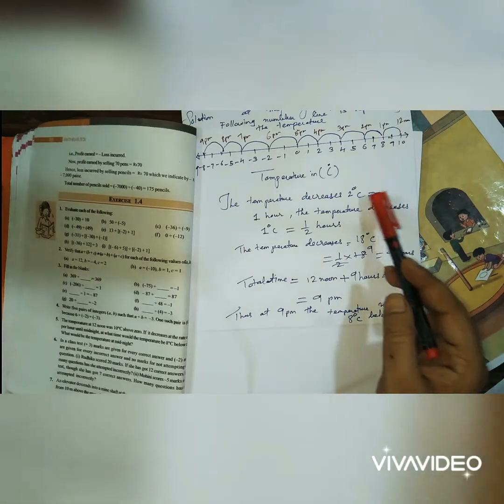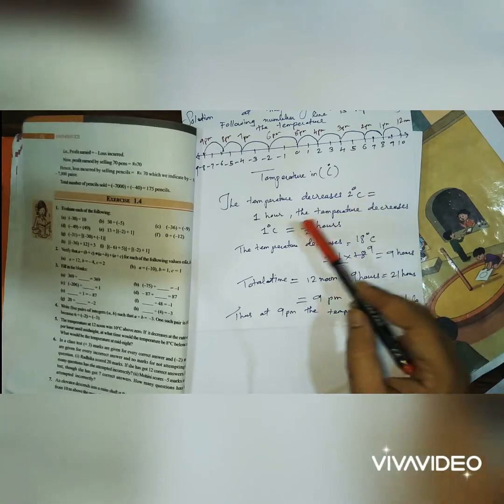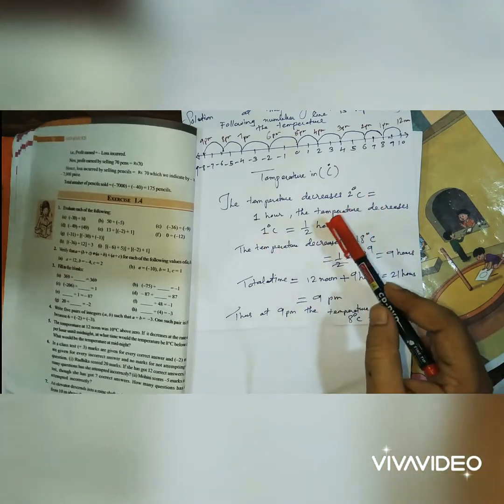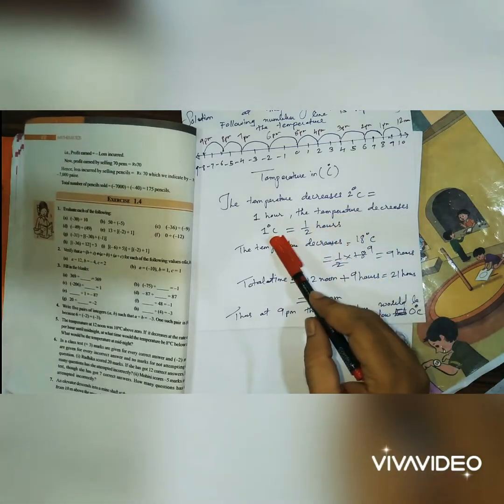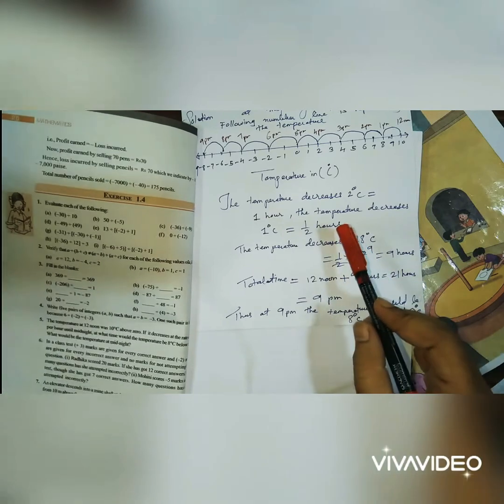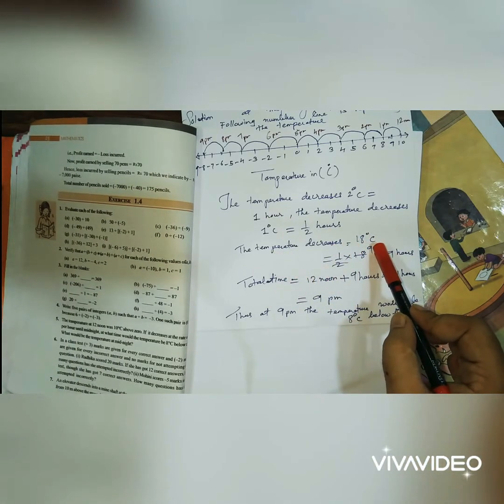So here the temperature decreased by 2 degrees Celsius per hour. In 1 hour the temperature decreased by 2 degrees Celsius, and in half an hour it will decrease by 1 degree Celsius, and the total temperature decrease was 18 degrees Celsius.